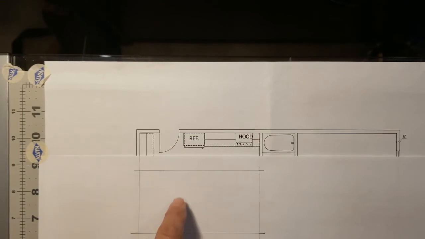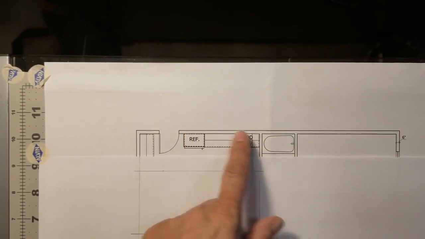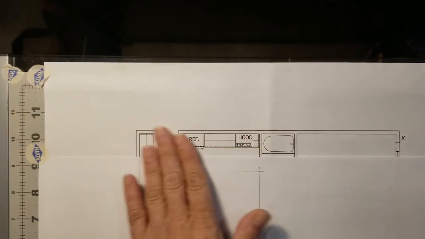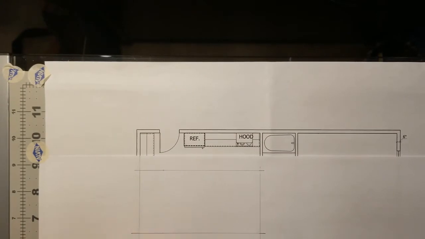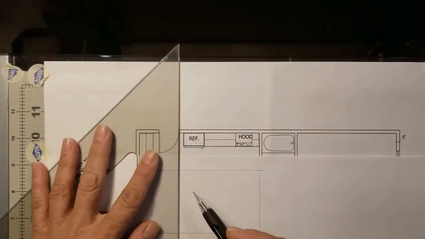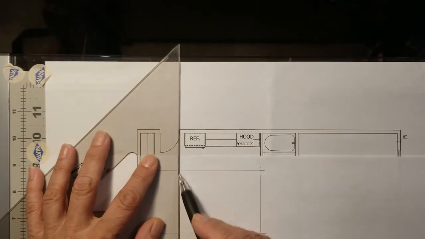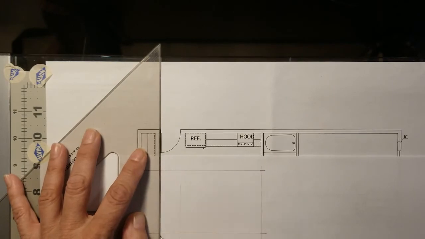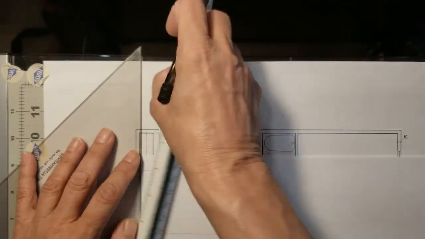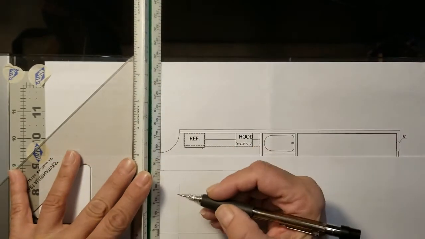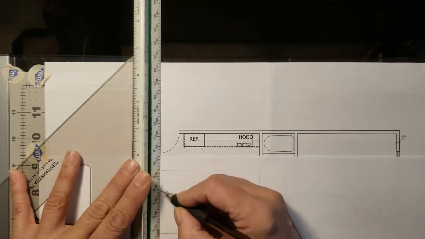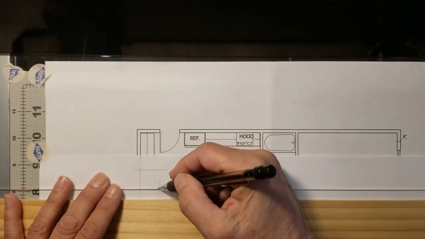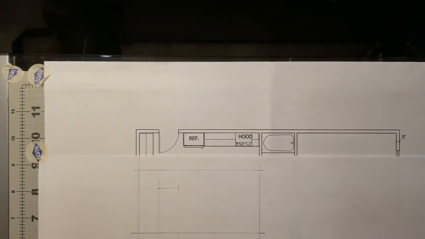The next thing I do is bring down any lines that relate to the architecture. So I'll bring down lines of the door opening and a window if there was one, but there is not a window here. I'm going to bring down the door lines, putting them very lightly because I know it's not going to the ceiling, so I don't have to run a whole line down. But I do have to come in and measure the door height, which is 6 feet 8 inches. And then I have my door cutout opening blocked in.